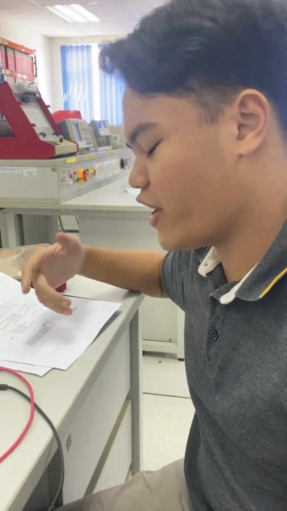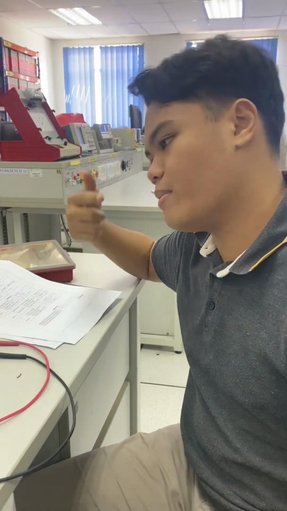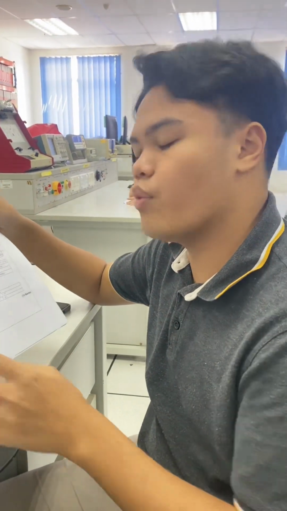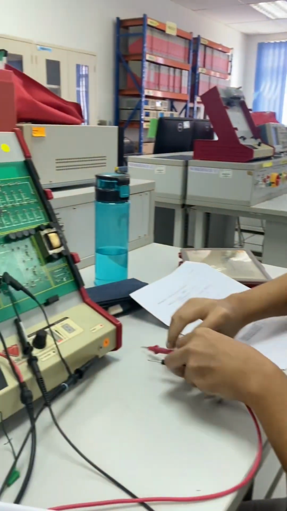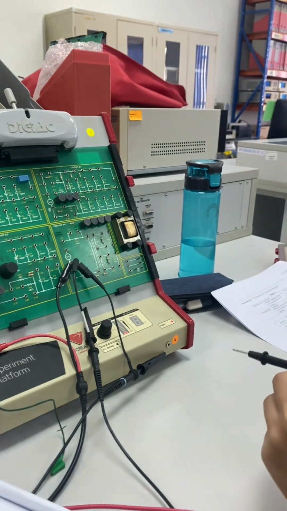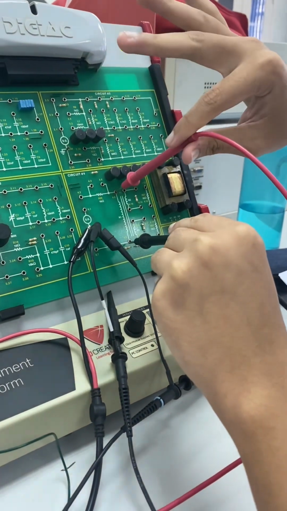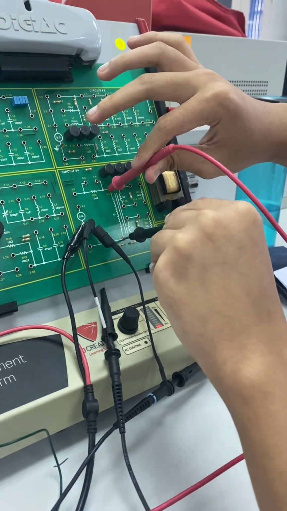We are finally getting to our final table, which is table 3. We are trying to find our primary winding resistance. Without wasting any time, I'll show you. To find our N1 resistance, we put our multimeter probe here and here for the ground.